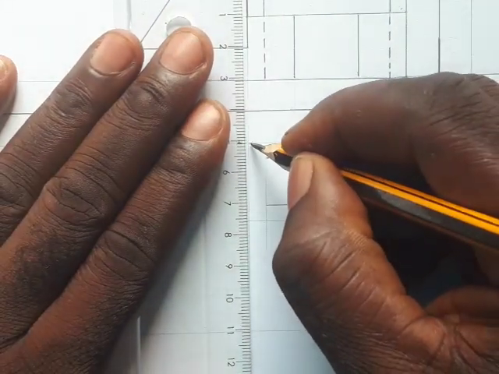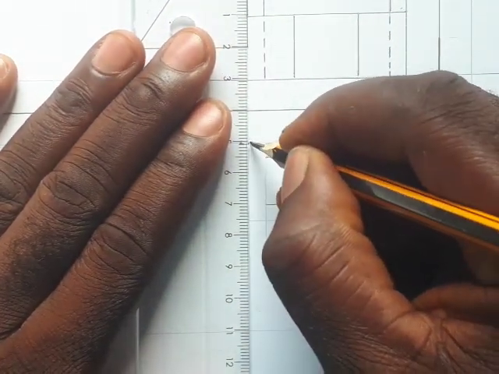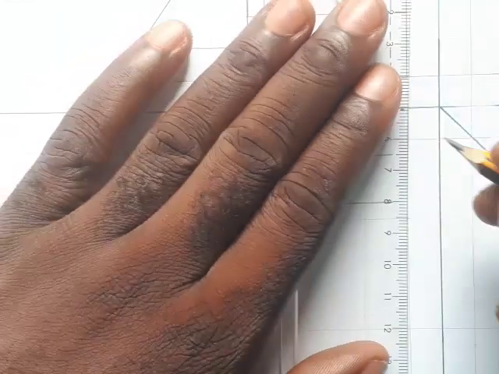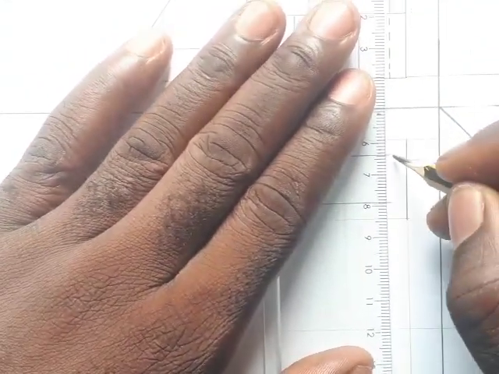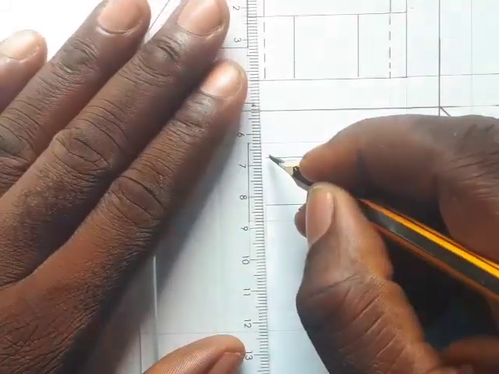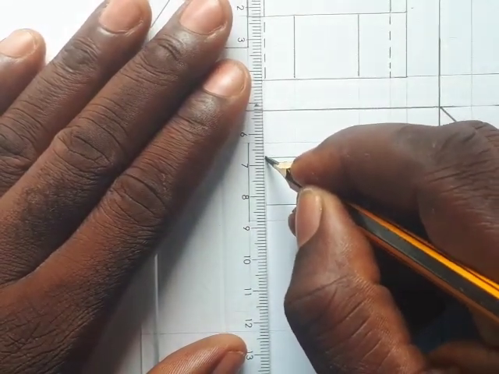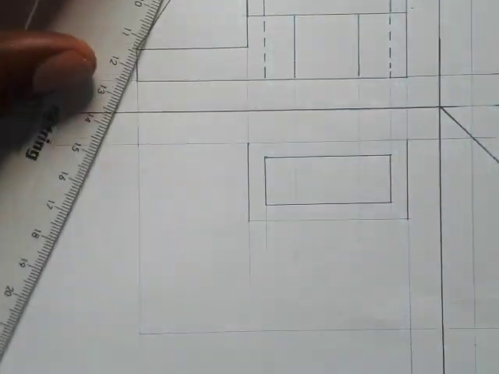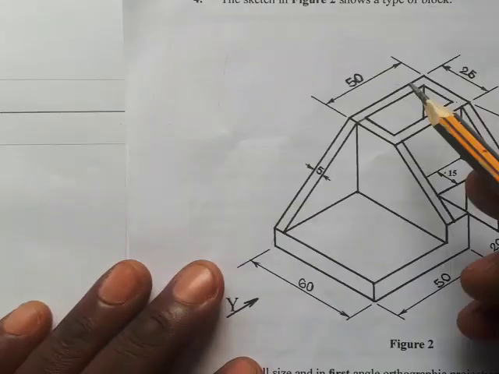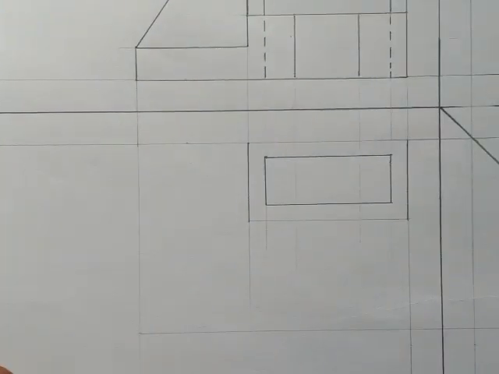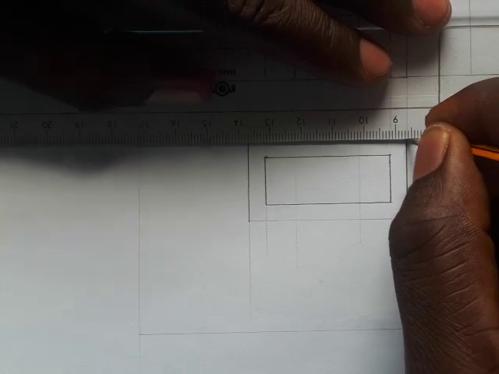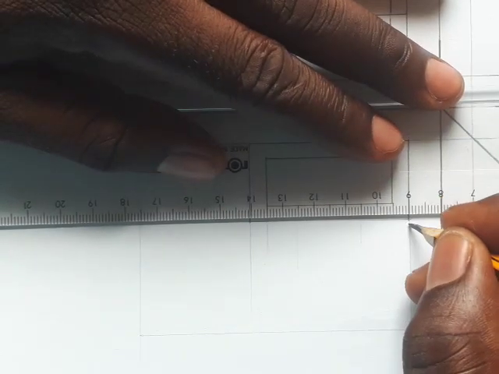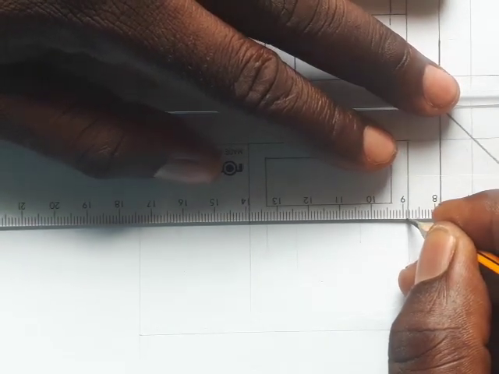So I'm going to thicken, or print rather, this part here. I'll print this part, print here, print here, and now we know this entire line is straight up to this point. So I'm going to draw the entire line here thick, and this one thick. Okay, so that gives us this part here.